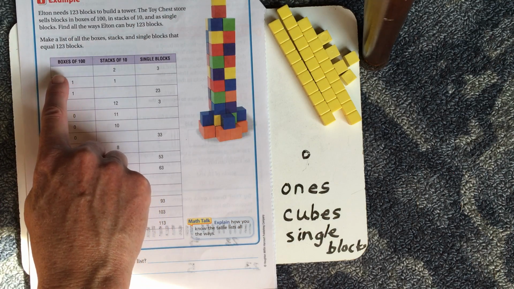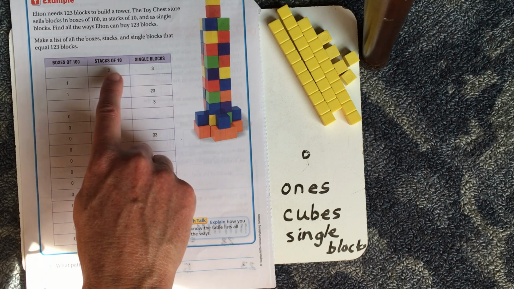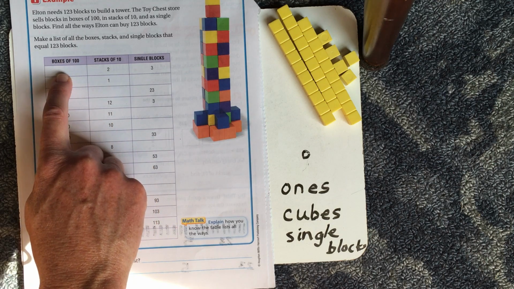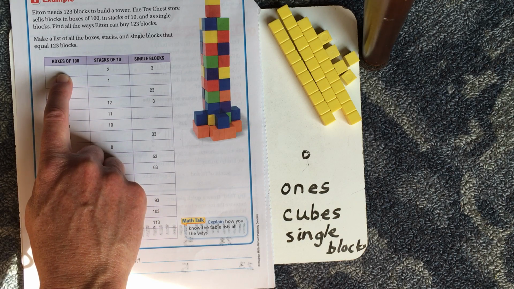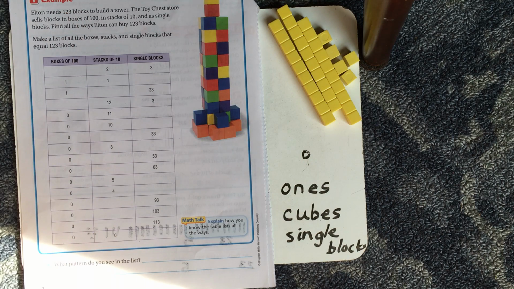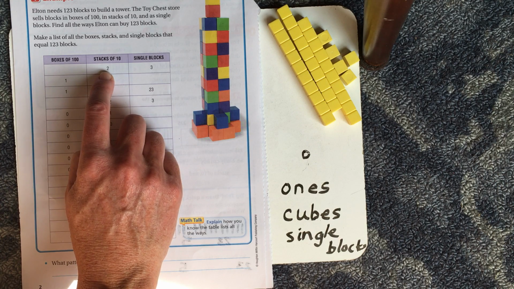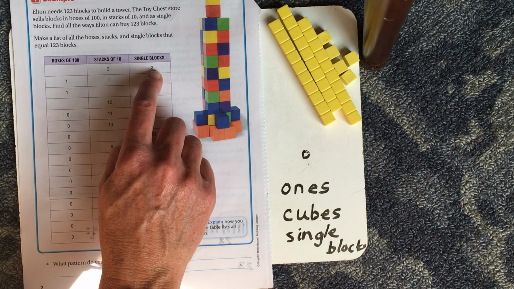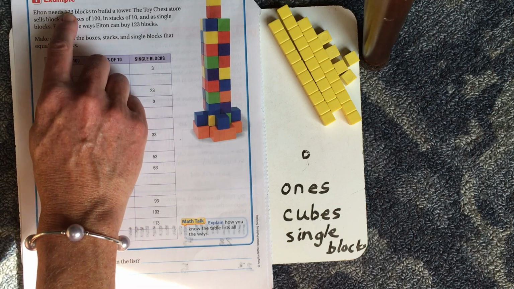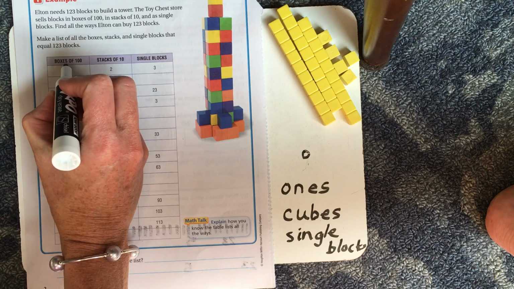Okay, so for example, in this first row, it says if I have 3 single blocks and 2 stacks of 10, how many boxes of 100 do I need to get to 123? If I have 3 single blocks, I have 3. If I have 2 stacks of 10, I have 20, so it's 23. So how many hundreds do I need to get to 123? I just need 1, right?